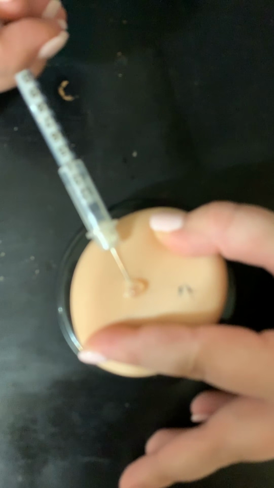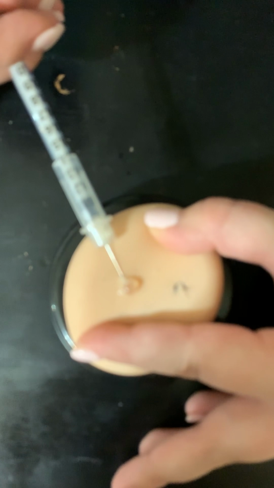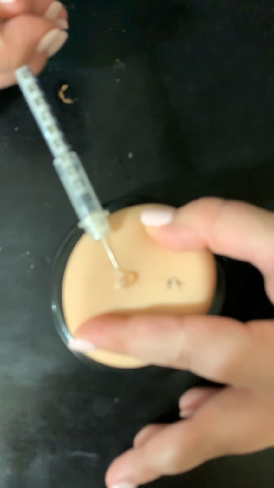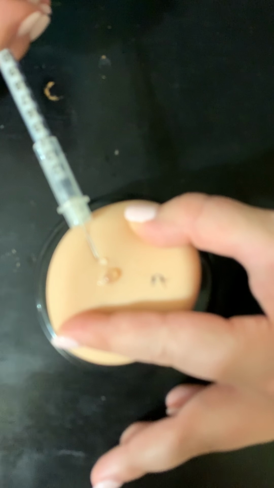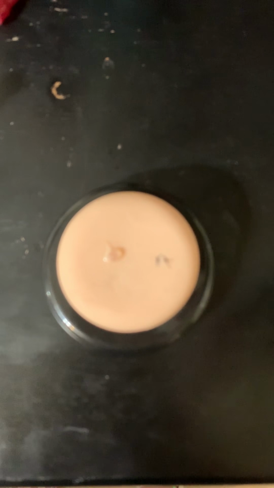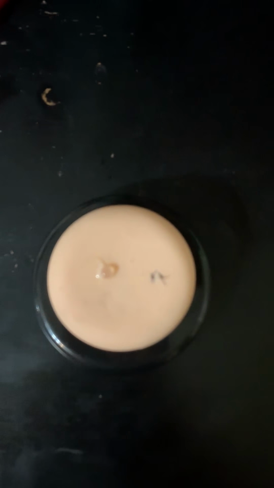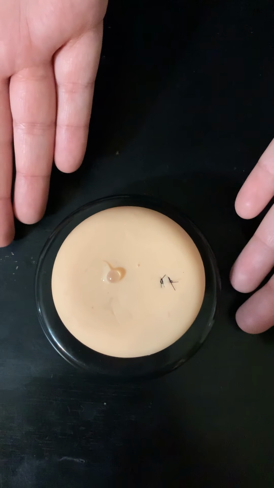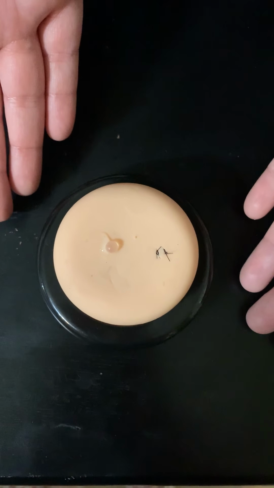That's what we want. Now with that wheal, when that wheal pops up, we want to make sure we withdraw the needle in the same position that we inserted it, like so. So as you can see in my wheal, that is how you administer a TB test.